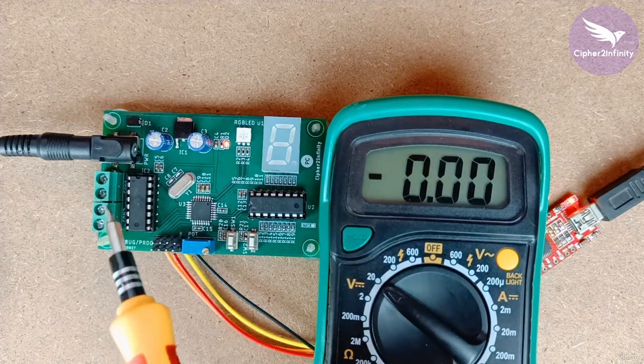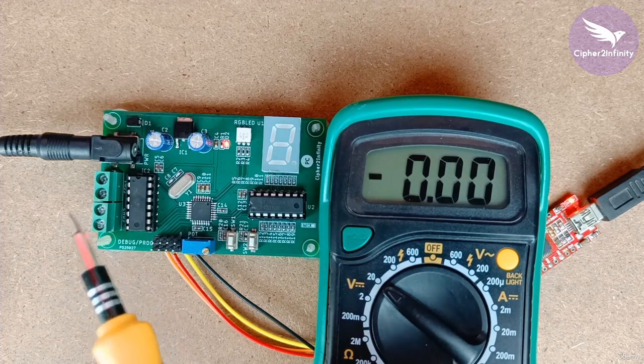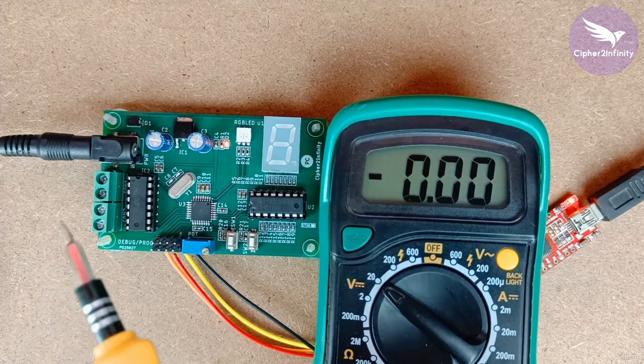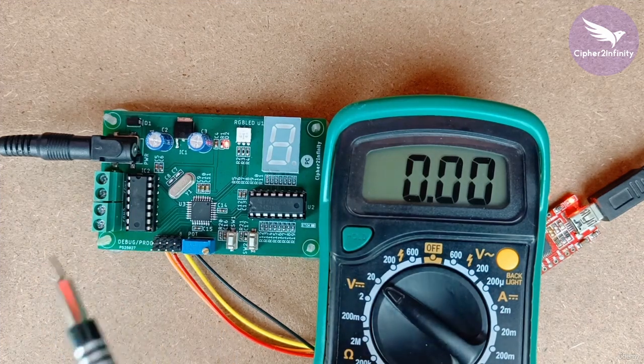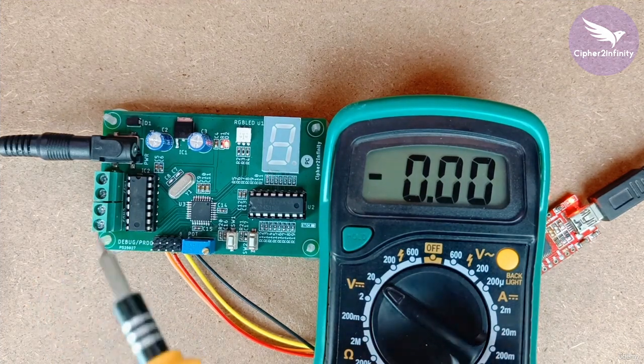I'm not explaining that particular concept in this training, but I will give you one hint, and that hint is PWM, which stands for pulse width modulation. So you can search about this pulse width modulation technique and how exactly it works.